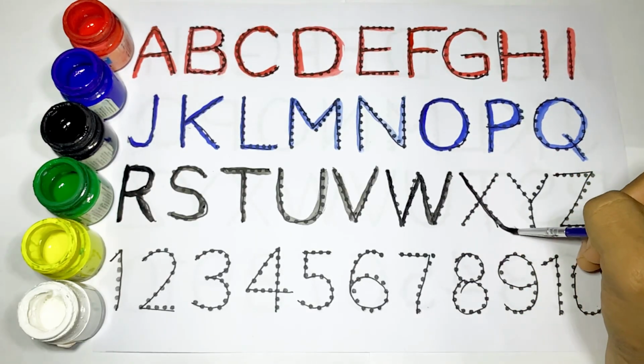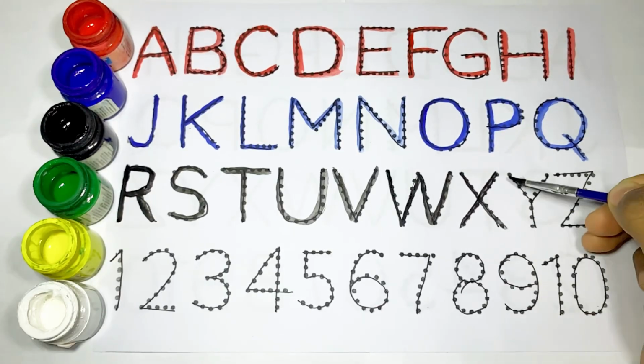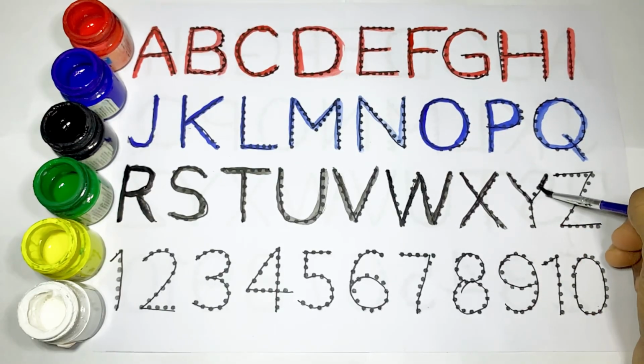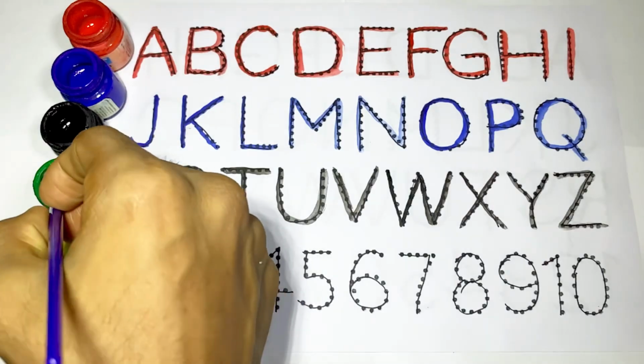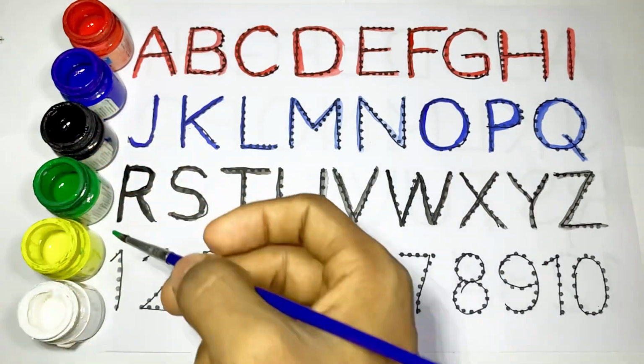X for Xmas tree. Y. Y for yak. And Z. Z for zoo. Kids, now draw numbers, and first we draw 1. The number 1, and use green color.